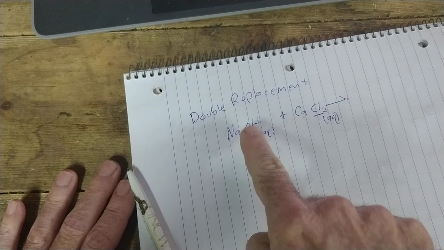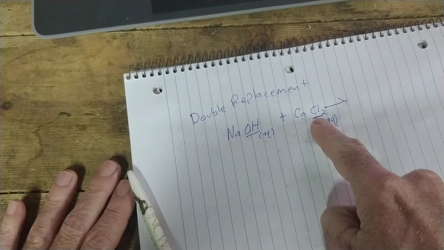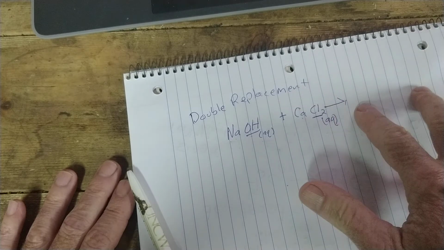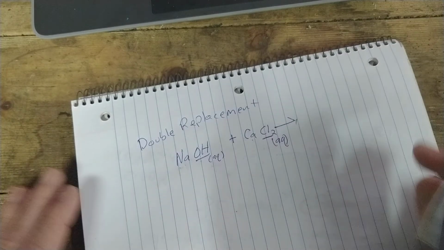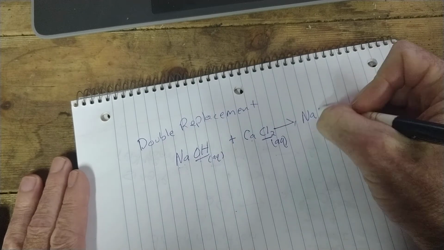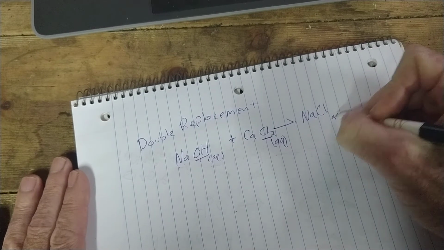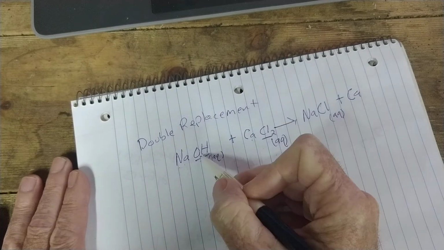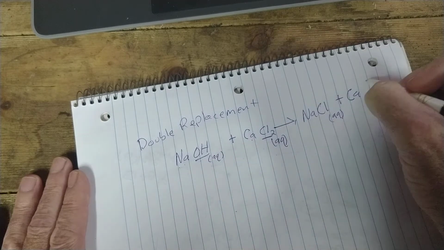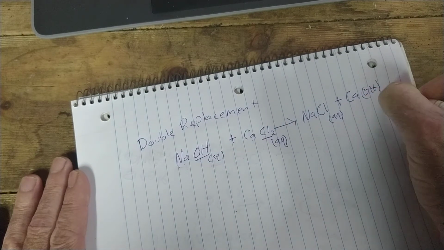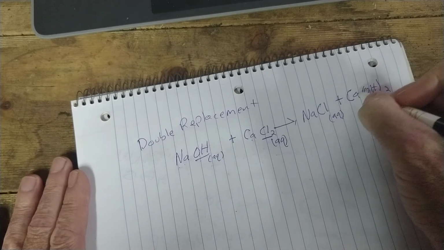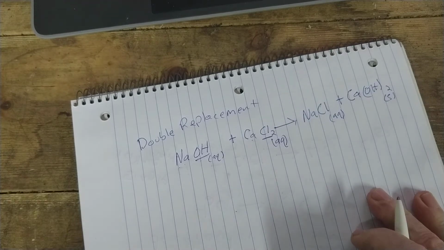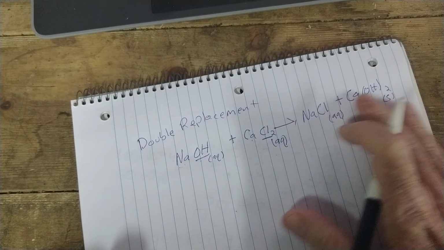It's like I said earlier, this couple and this couple go out on a double date together, and then they end up switching partners. So if they switch partners, you would see that sodium would now be with chlorine, and that would be a solution. And calcium is now going to be with hydroxide. Now we have to write the correct formula for calcium hydroxide, which is CaOH2. And then that would actually be a solid or a precipitate, whatever you want to call it. So that's a double replacement reaction.